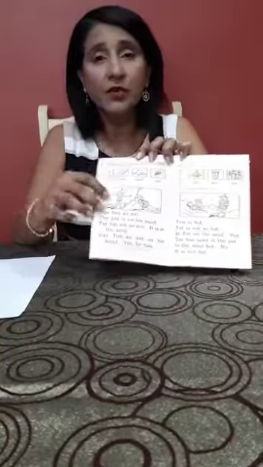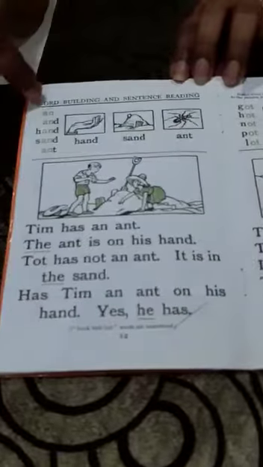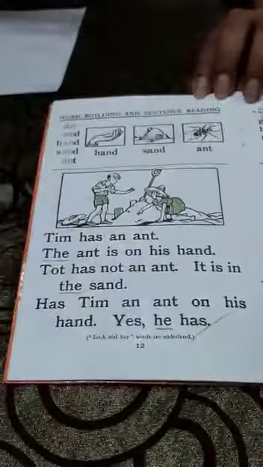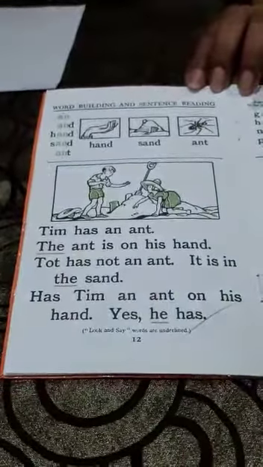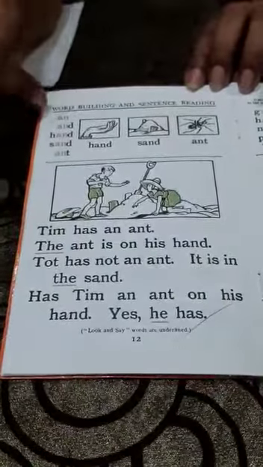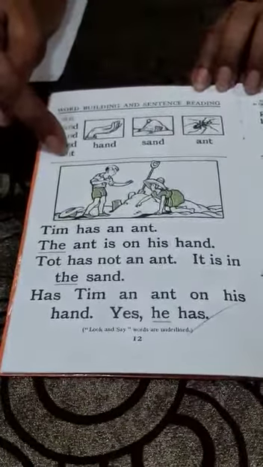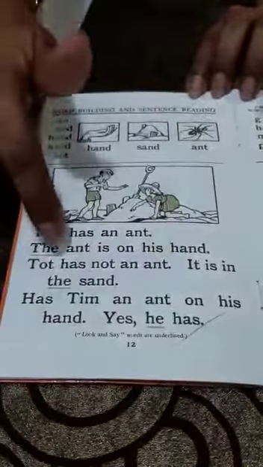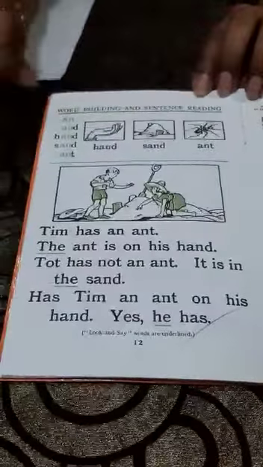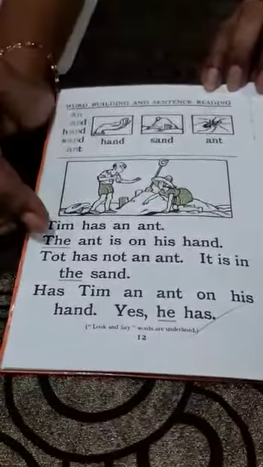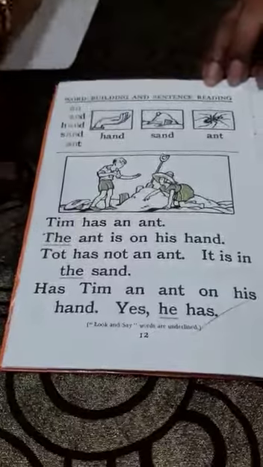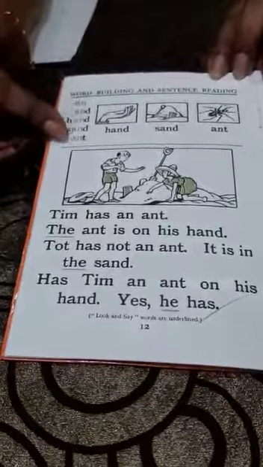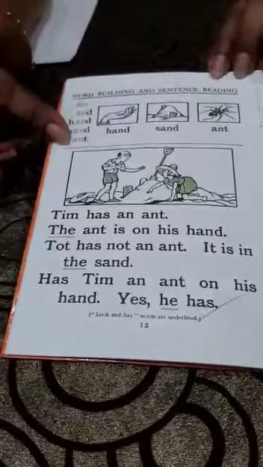Now if you notice on page 12 that we have more to read. We have words and then we have a longer paragraph at the bottom of the page. So there's words here. Now these words are what you will encounter or you will meet in this story or the paragraph that follows. So if you don't know these words, then you're going to have some problems down here. So what we are going to do is we are going to first learn these words here.